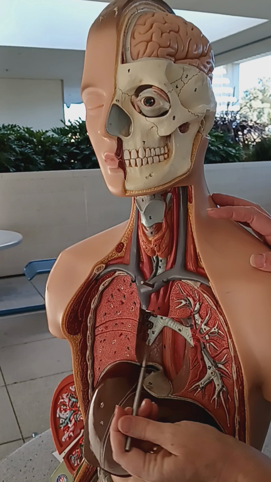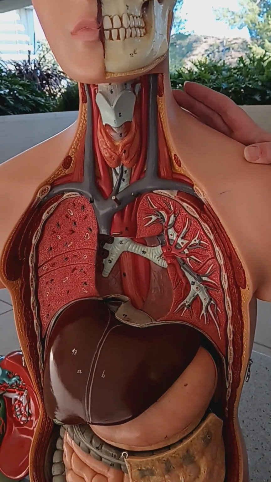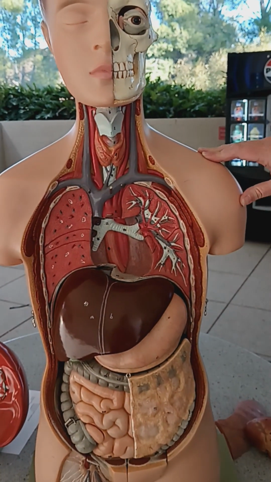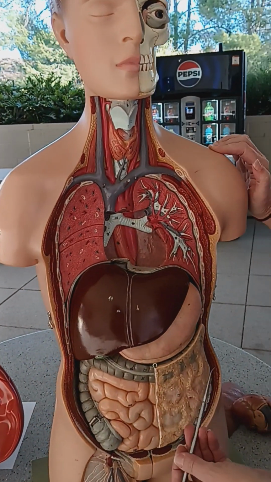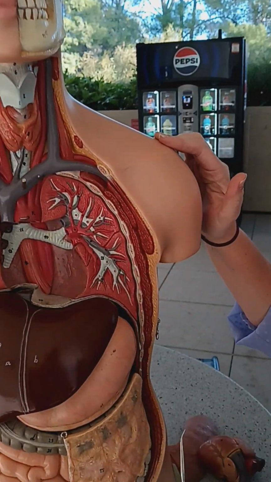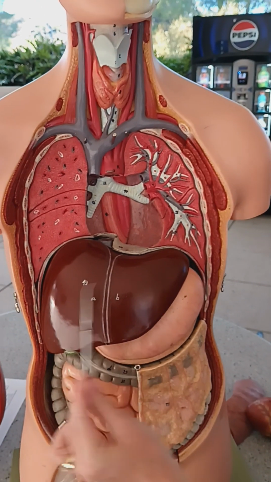The next thing we can see is our esophagus, which will come through down to the cardia of the stomach. So we'll get more to that in just a minute. So for right now, we'll start here with our liver.